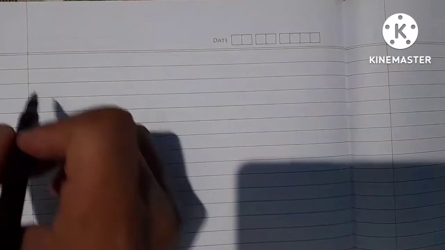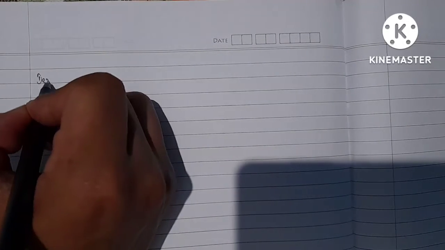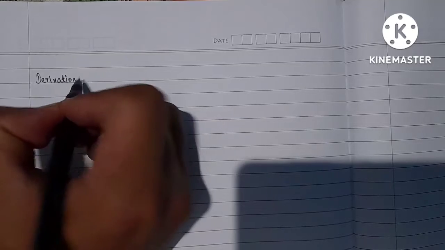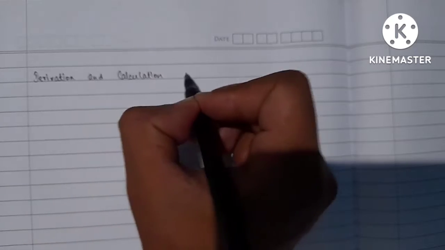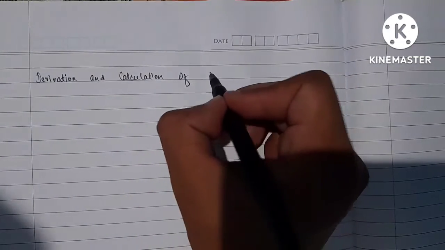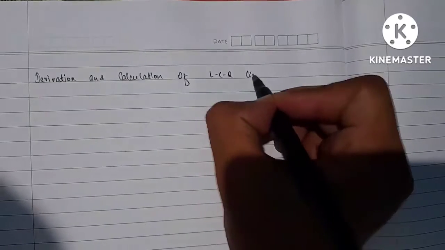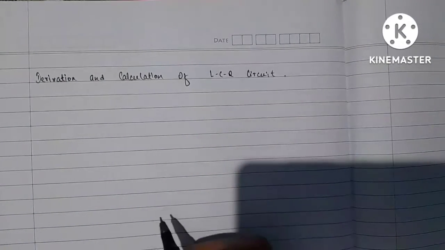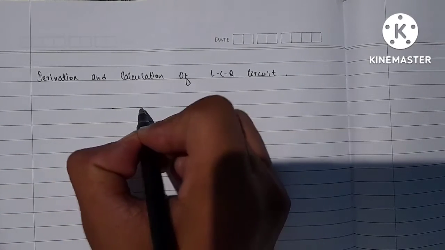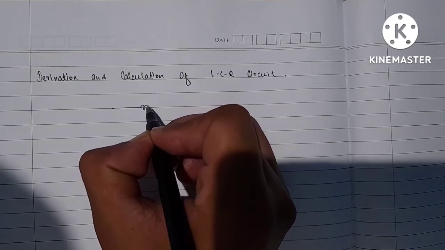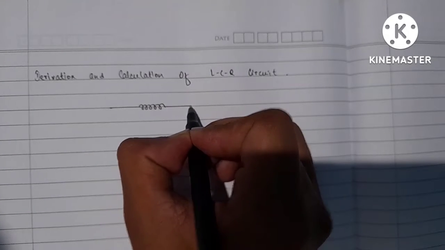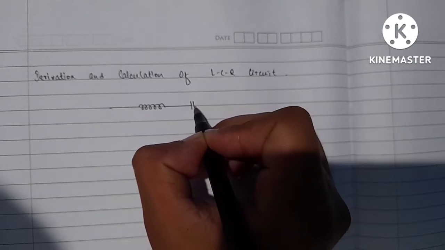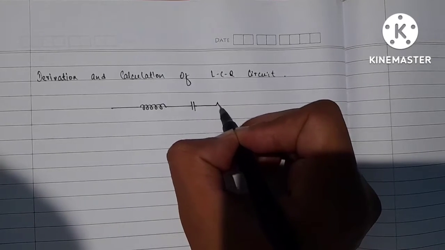Now let us see the derivation and calculation of the L-C-R circuit. So first, let us draw the L-C-R circuit. This is the inductor, this is the capacitor, this is the resistor.